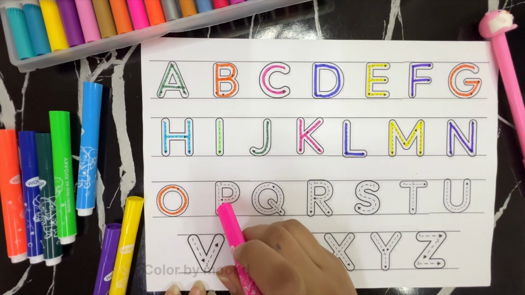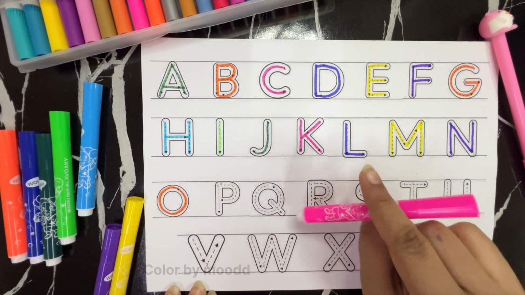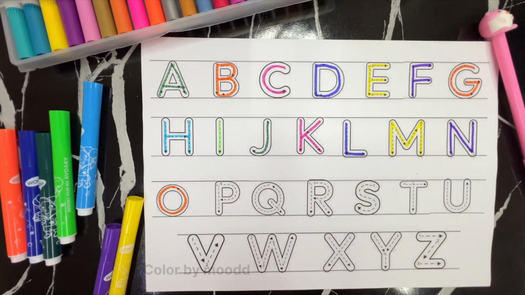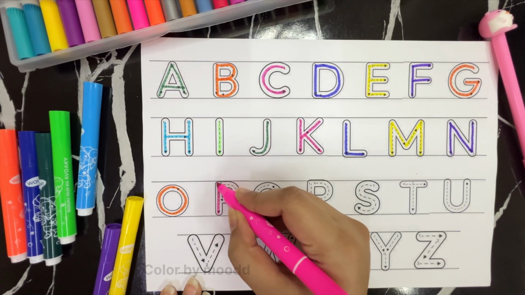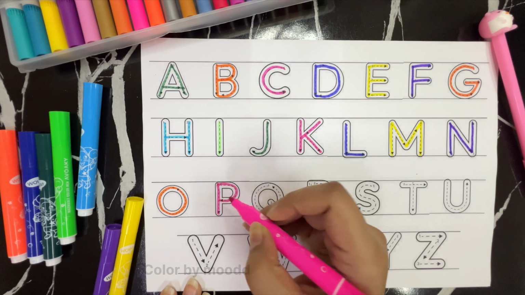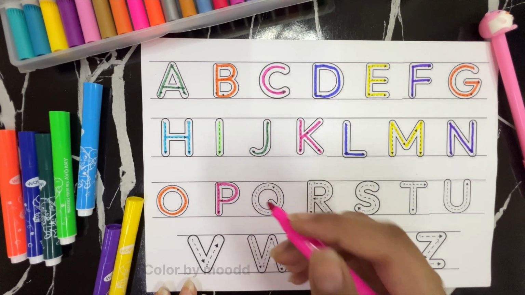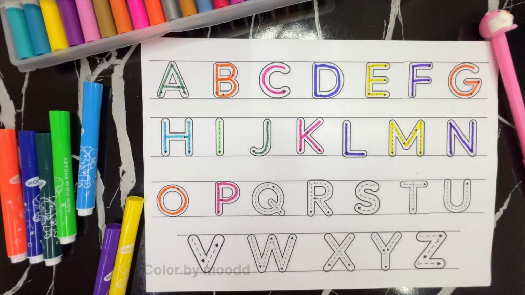Letter P. Letter P we are writing with pink color. P for parrot. After P which letter?